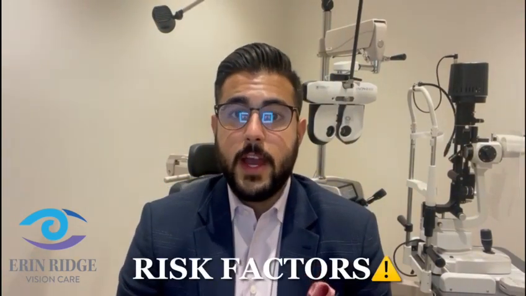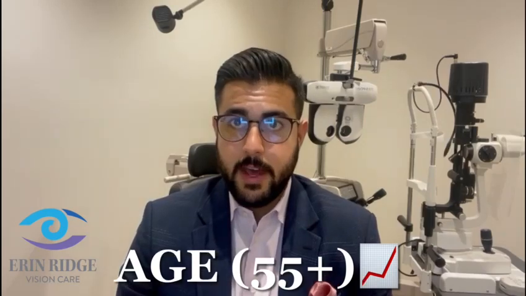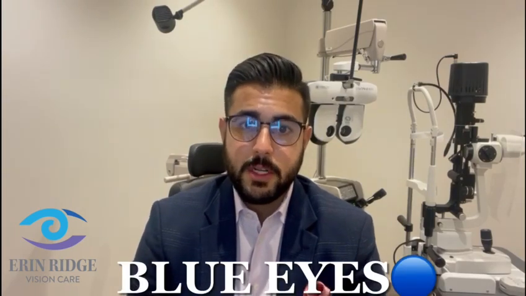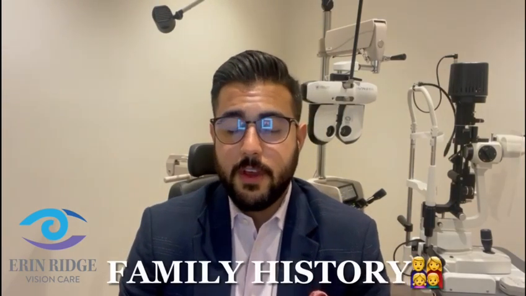So let's talk about some risk factors. Of course, age is a risk factor. It's age-related macular degeneration, so usually generally over 55 years of age. Ethnicity, so Caucasian, European descent, more susceptible to this condition. Blue eyes as well, less pigment in your eyes. Family history, positive family history like mom, dad, aunt or uncle.